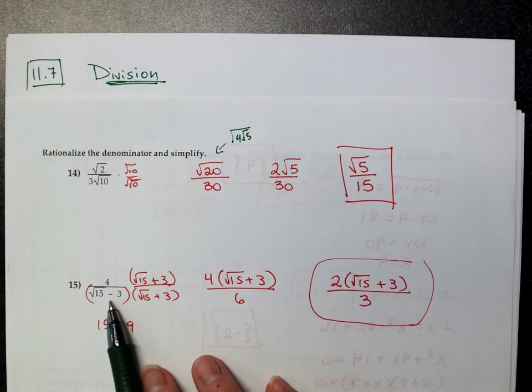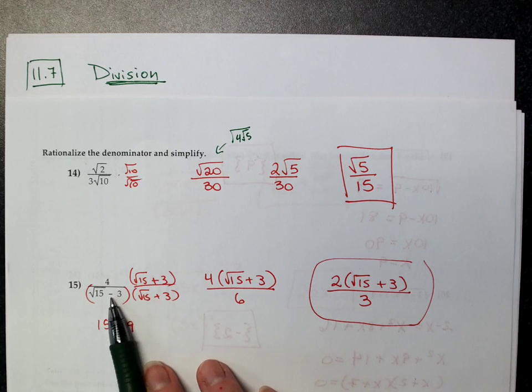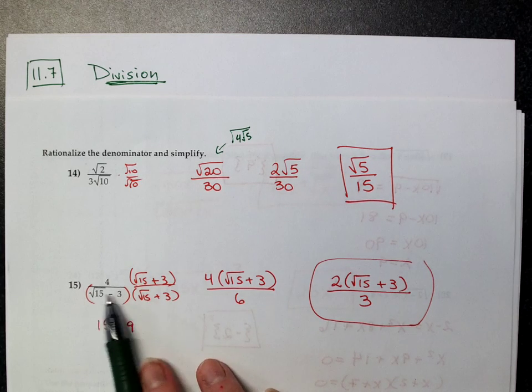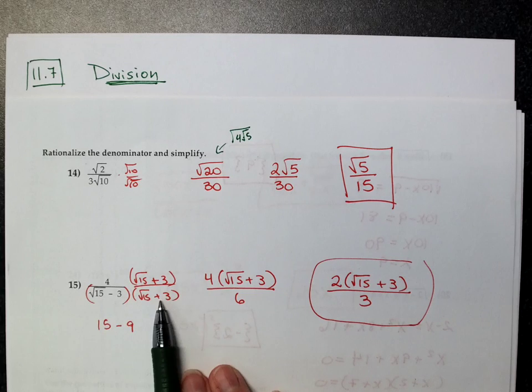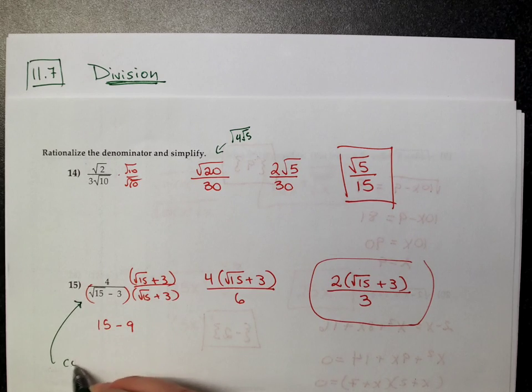Here we used a conjugate. Because there is a plus or a minus, this is a radical binomial, so we used a conjugate. If this is minus, we use the plus version. If this were plus, we would use the minus version. Regardless of whether this is minus or plus, these are conjugates.